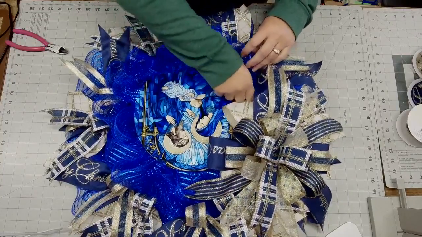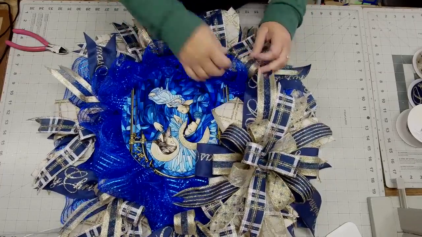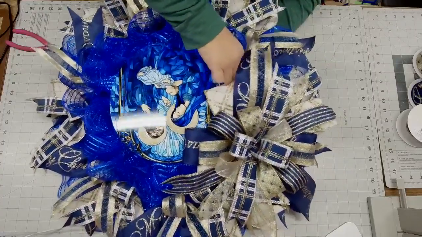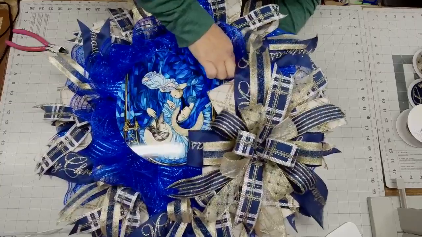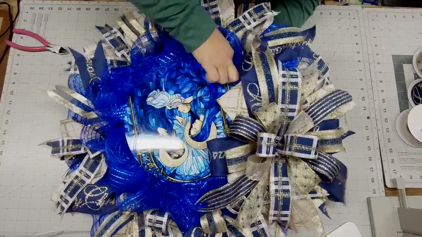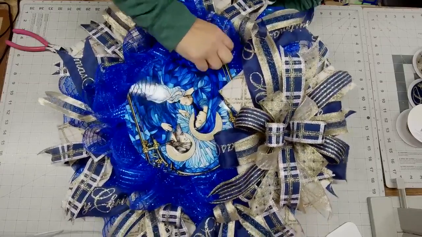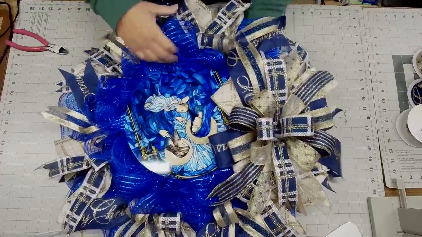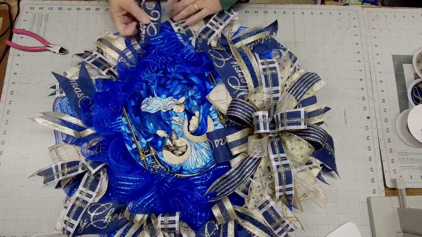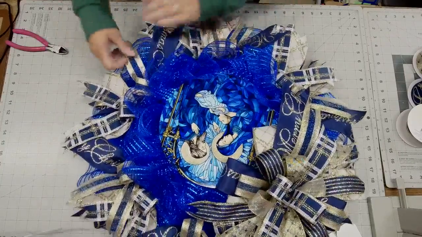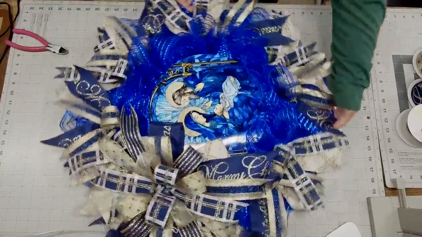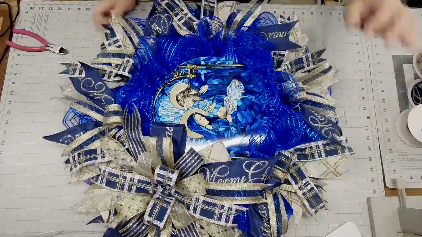Okay, same thing. If you feel like you pulled a little too much of your mesh out, just go back into the center, feed that through to your fingers. I'm pulling all the mesh other than the piece I wanted to pull and get in that direction. Okay. Fix your ribbons. Okay. Just like so. And now we can go ahead and embellish.